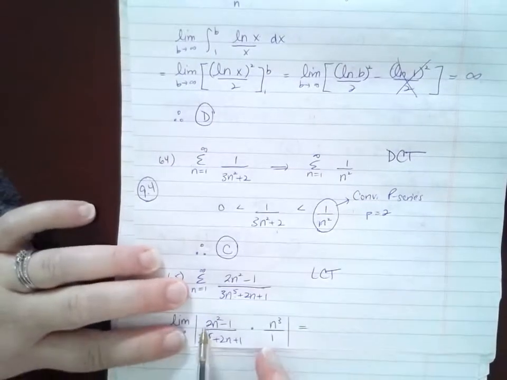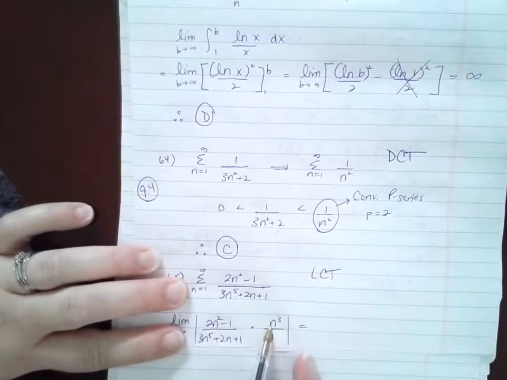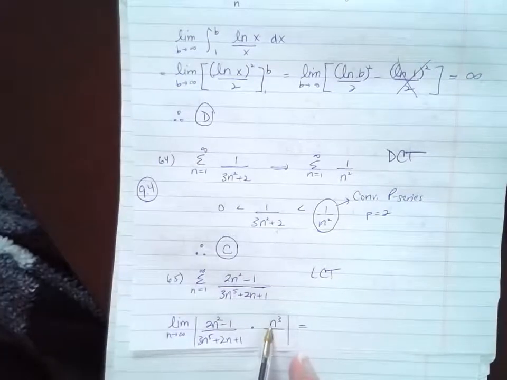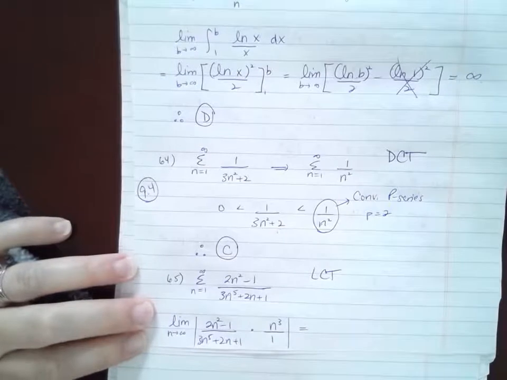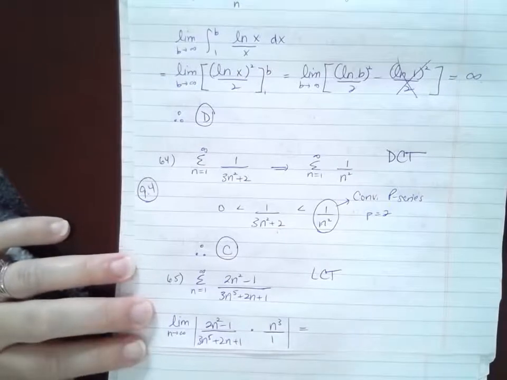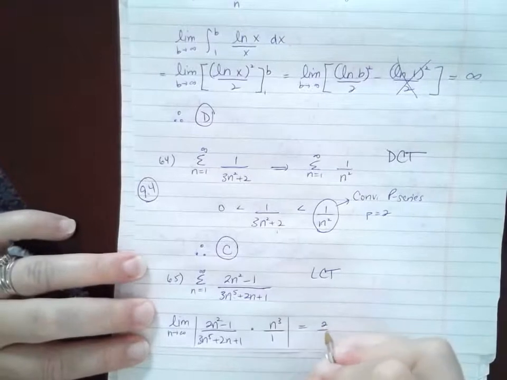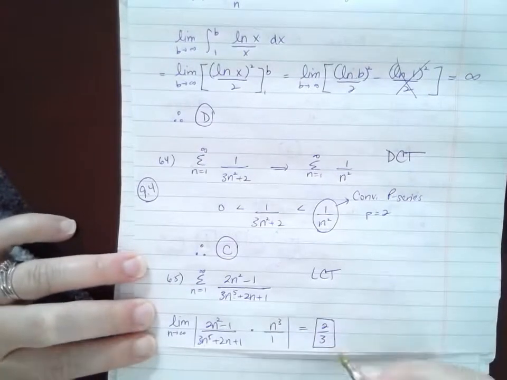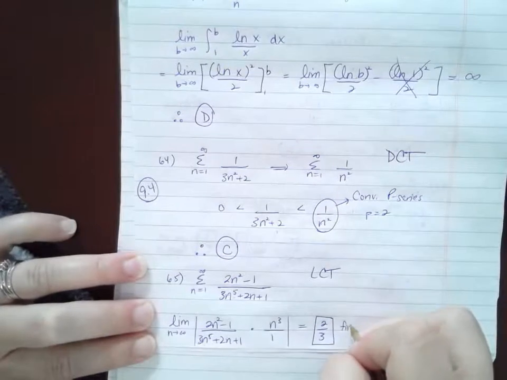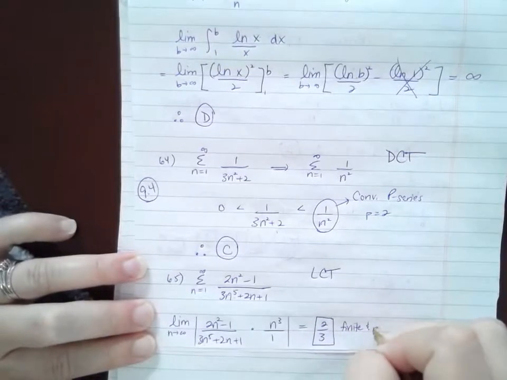I have 2n squared and n cubed together for my first term, which is 2n to the fifth. And the first term down here is 3n to the fifth. So if I use the rule that says just pay attention to the leading coefficients if the exponents match, then 2/3 would be my limit. 2/3 is finite and positive.